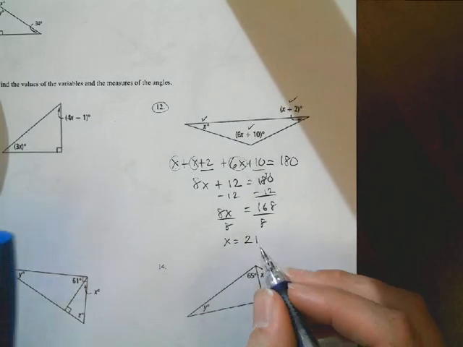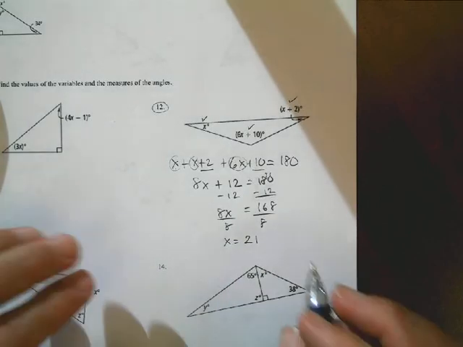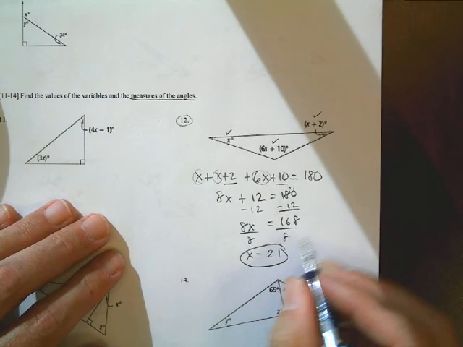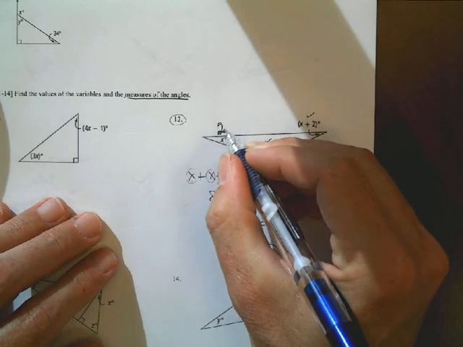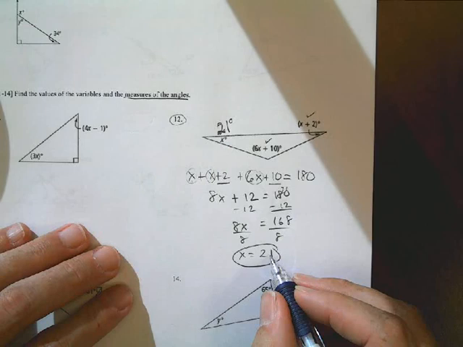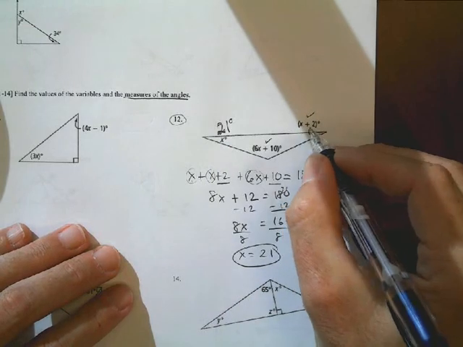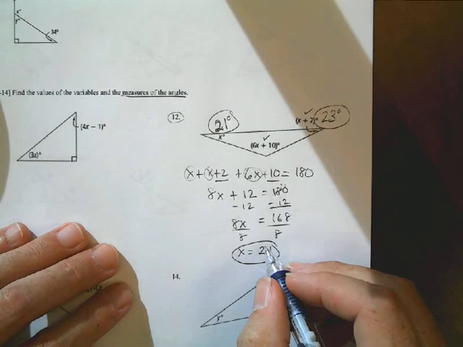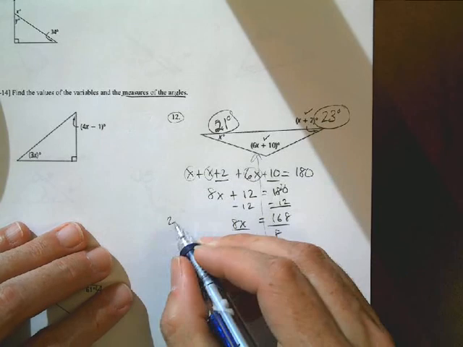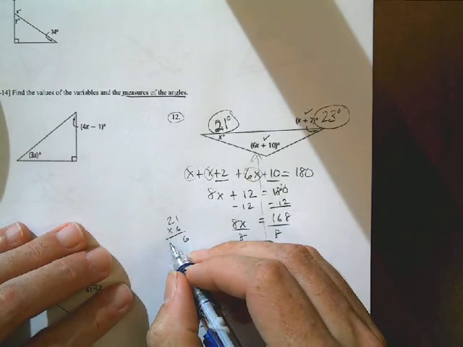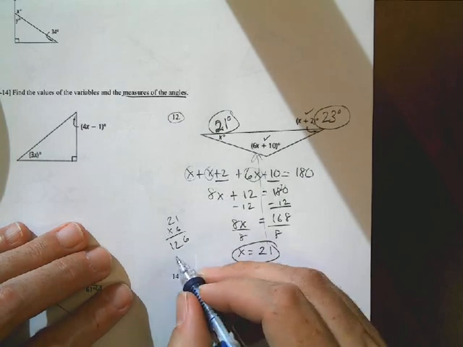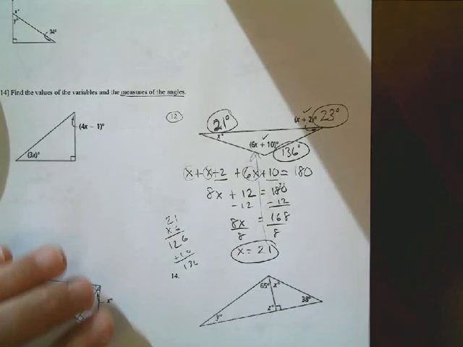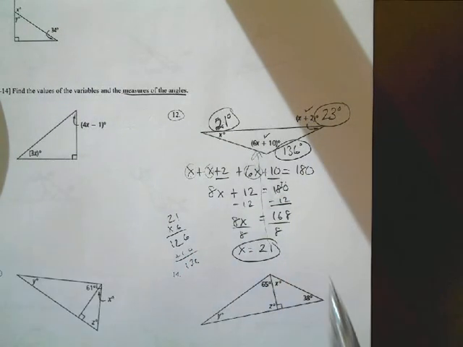So x equals 21. Now, I'm not done yet because it wanted me to find the measure of the angles, right? So I know that the x is 21 is true for this guy right here. This is going to be 21 degrees right there. Now I had to plug that value in. So right here, 21 plus 2 would be 23 degrees for over here. And over here, I can do 21 times 6. So 21 times 6 is 126, plus 10 for 136 over here. So those are my three angle measurements: 21, 23, and 136.